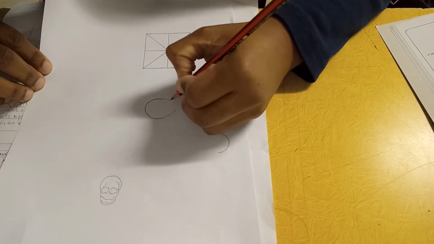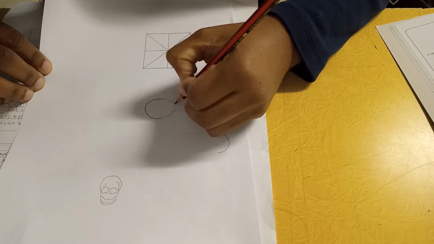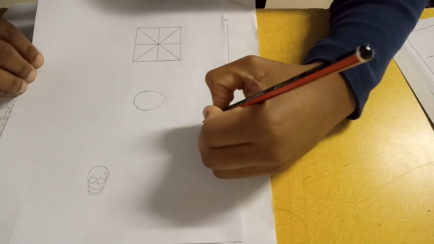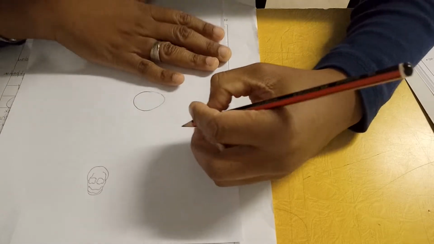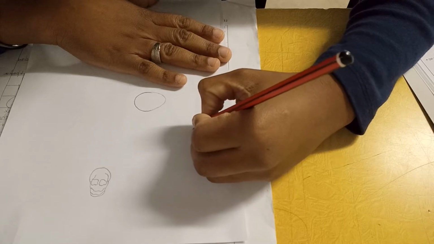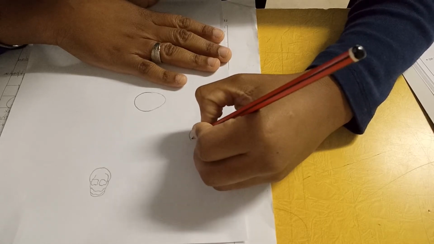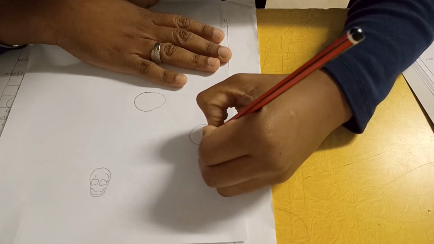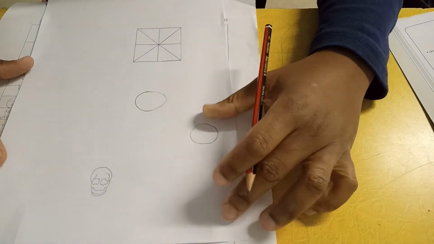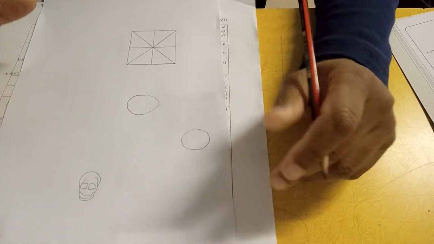They can also use this to create a circle. This is the very first method that I will use with my grade 10s.